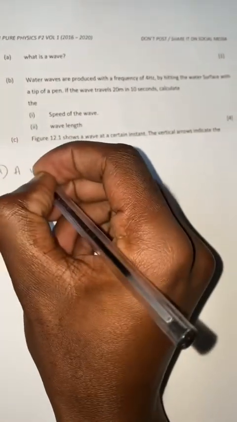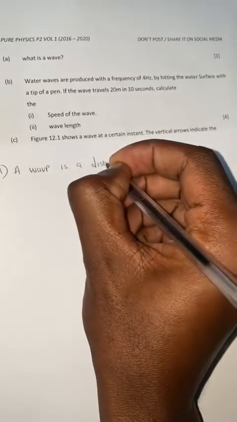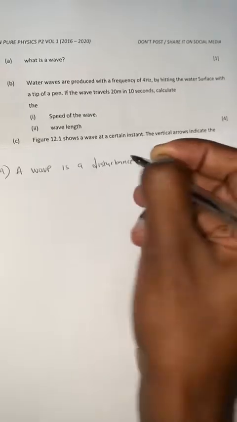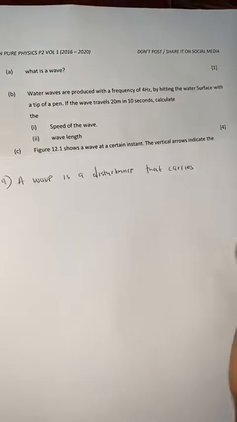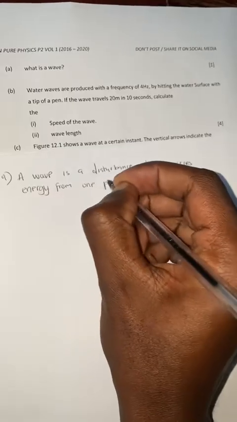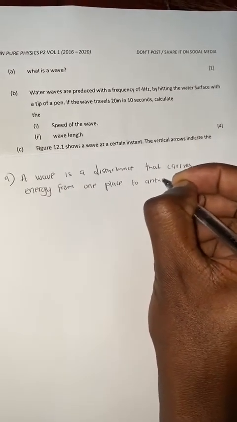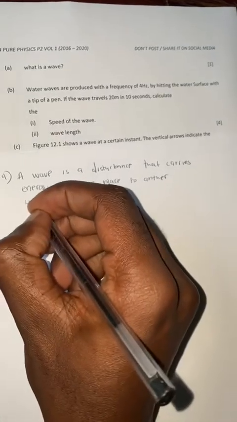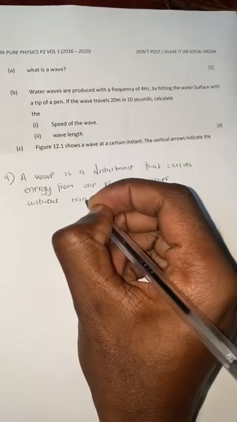So to answer the first one, we can say a wave is a disturbance that carries energy from one place to another without transferring matter.